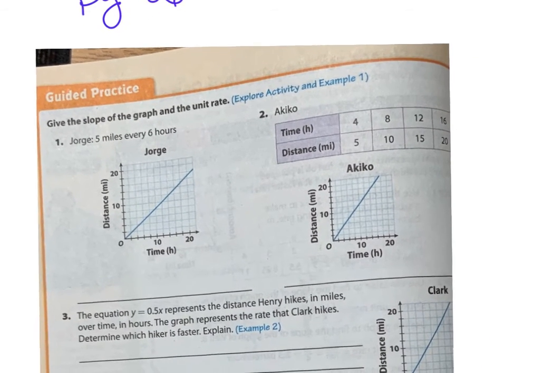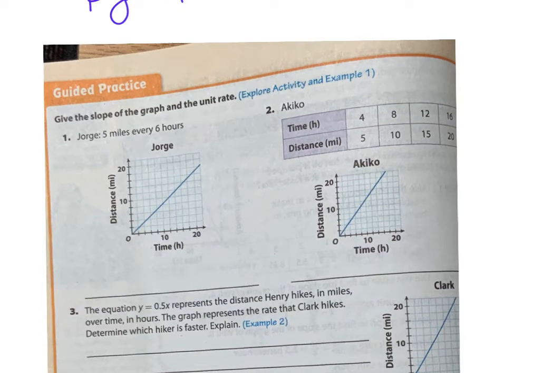So guided practice is on 86. It says give the slope of the graph and the unit rate. So George does 5 miles every 6 hours. Okay? So they even told us, it's 5 miles per 6 hours, right? Over 5, up 6. Over 10, up 12. That's time though, so it should only be up 8. Or 10 would be, over 12 would be up 10. Here, there we go. So there's 1 point on there, okay?